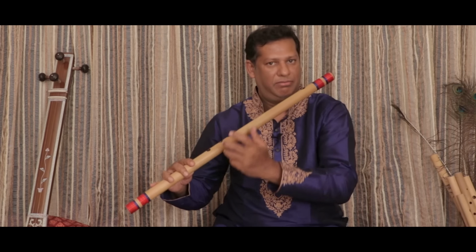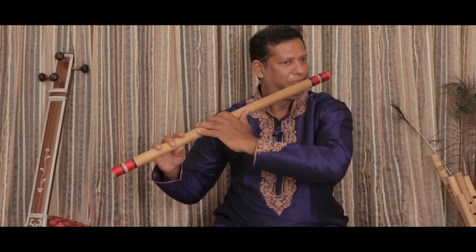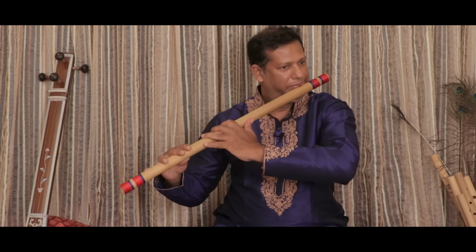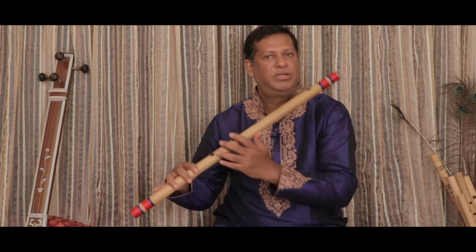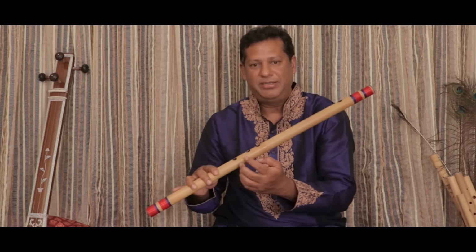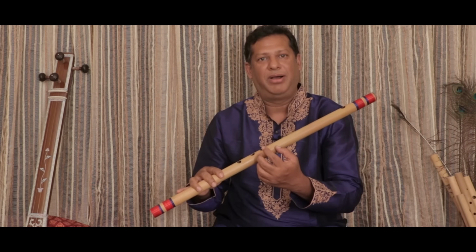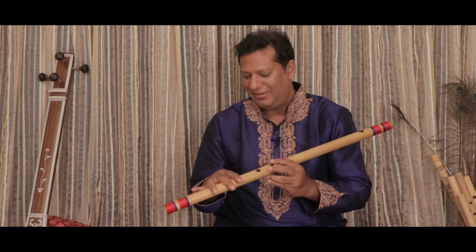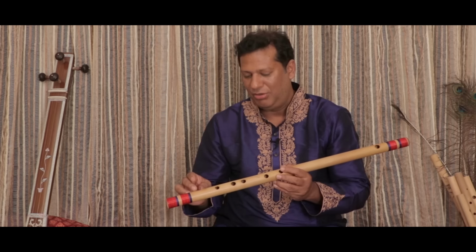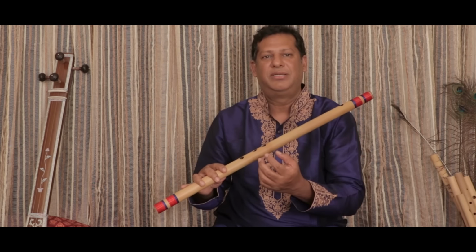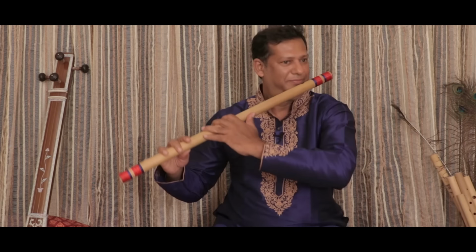The note is Ma Pa. It's very difficult to make the mid between the notes Ma and Pa. So if you have a Tivra Ma in the lower octave, you can play Tivra Madhyam to Pa very easily, a very nice mid.